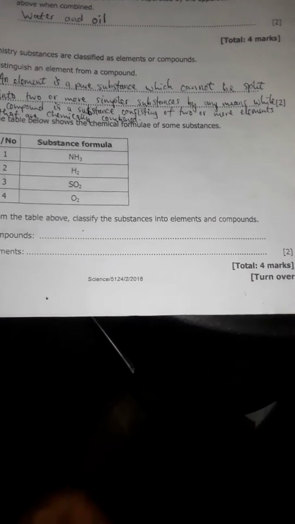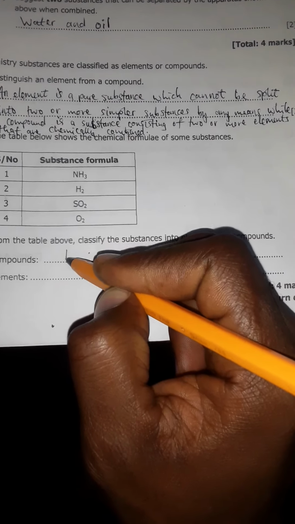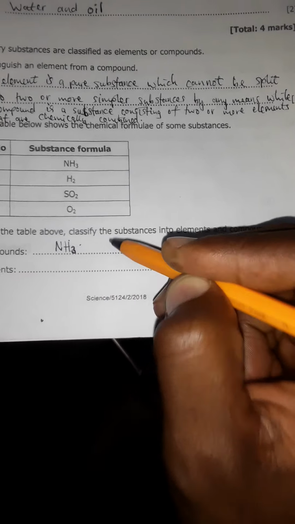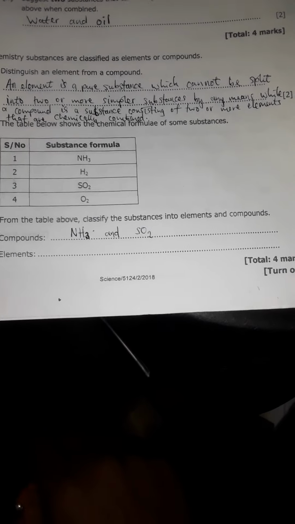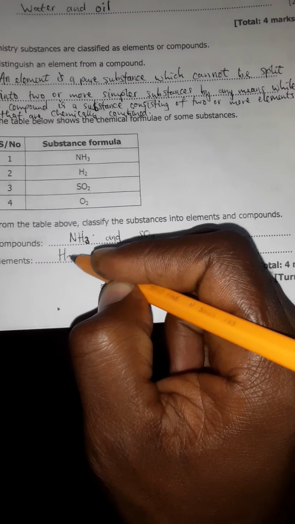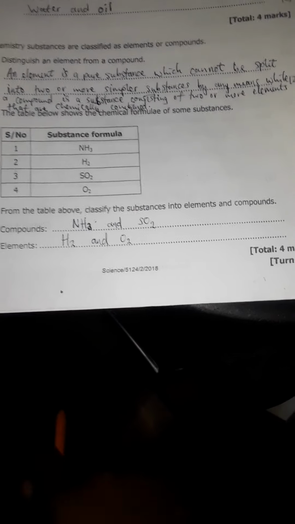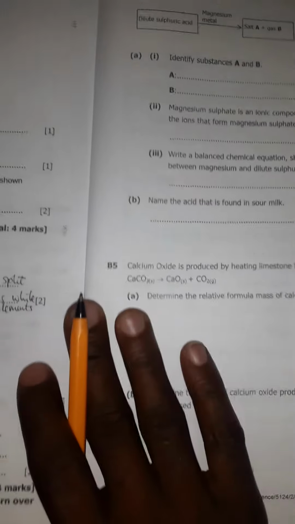So out of this table, the ones that we can classify as compounds are NH3, which is ammonia gas, and SO2, which is sulfur dioxide gas. The ones we can classify as elements are H2, which is hydrogen gas, and O2, which is oxygen gas. All right, we are done with that, and we are going now to the next question, which is on this other page.